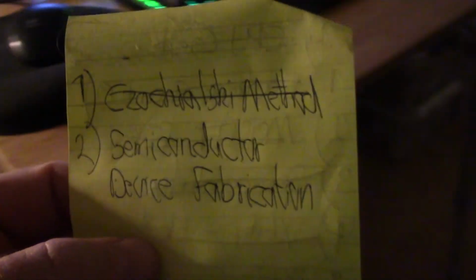Semiconductor device fabrication. I will add this to my read again list.